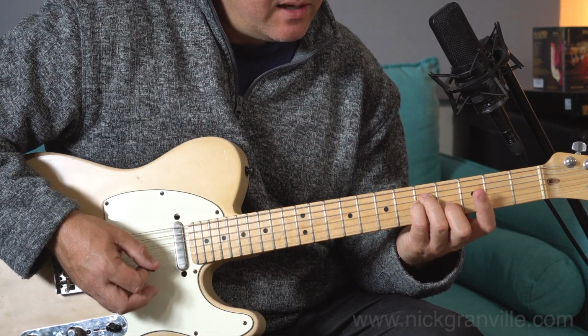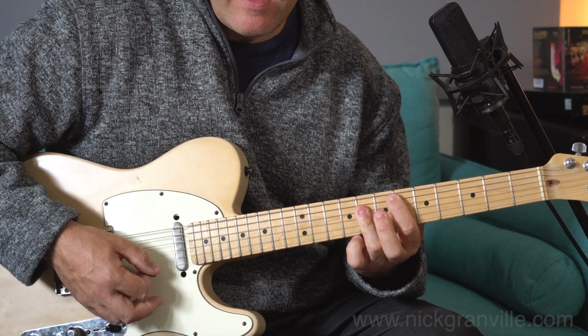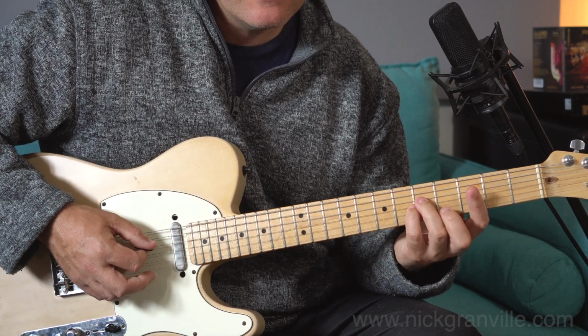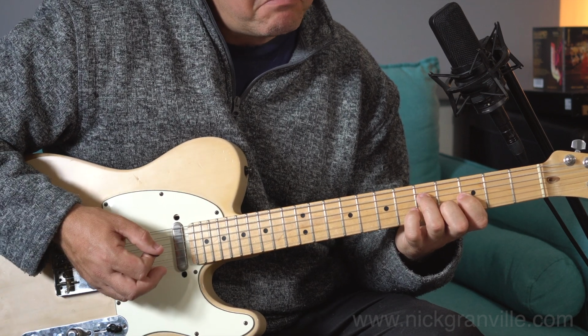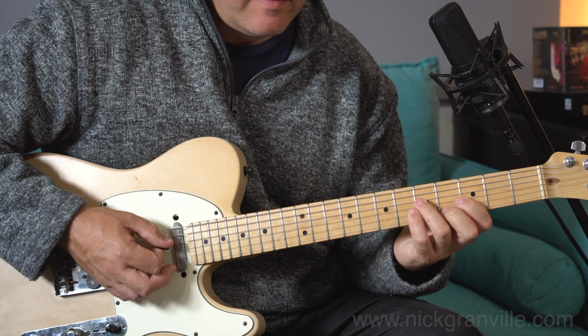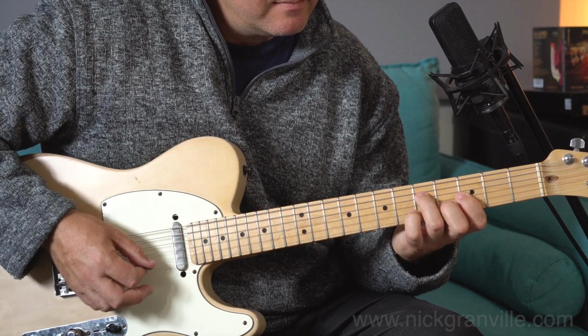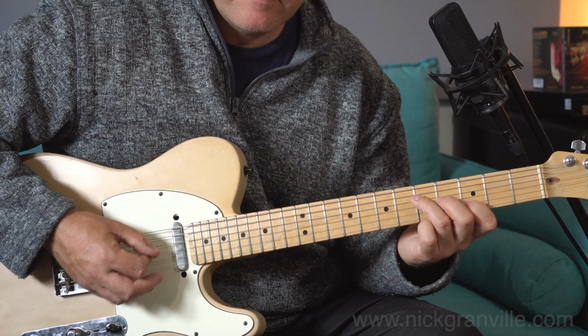Right, that's our C minor. And we could jump up to E flat like that, but that doesn't make as much sense. It makes more sense to go, right, that's an E flat. And then an A flat.